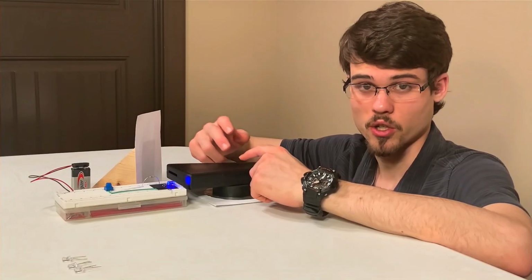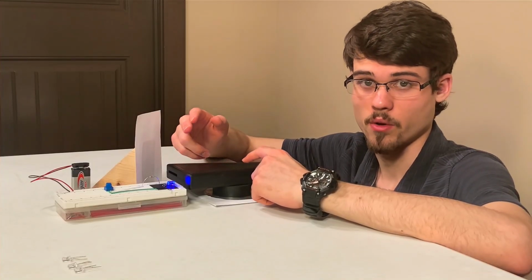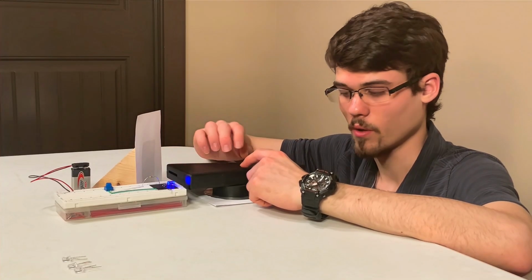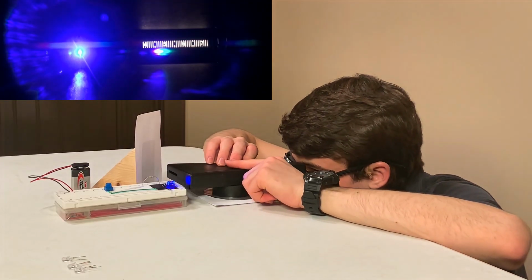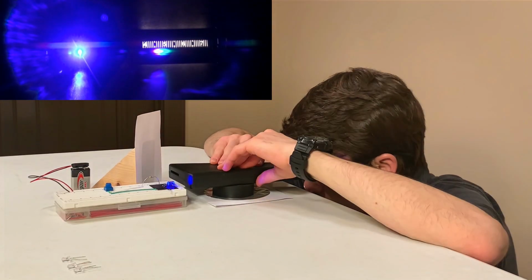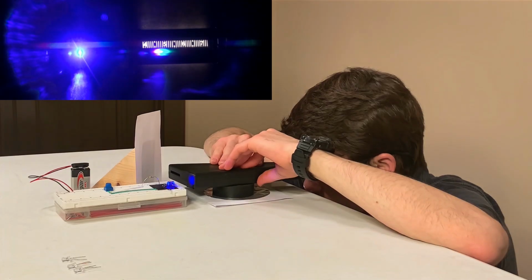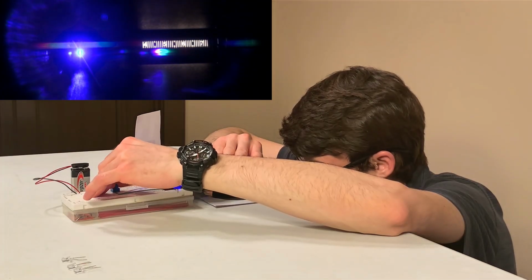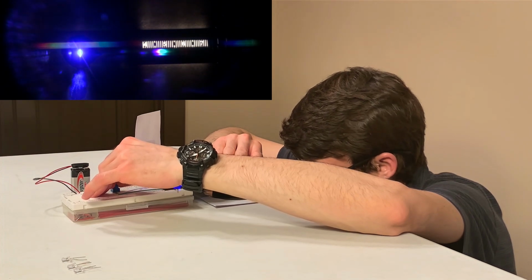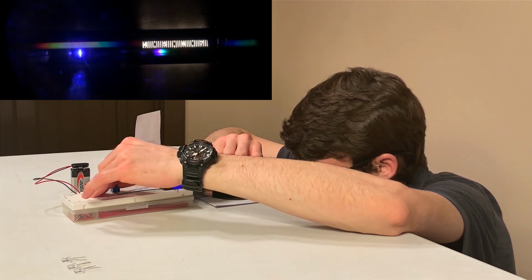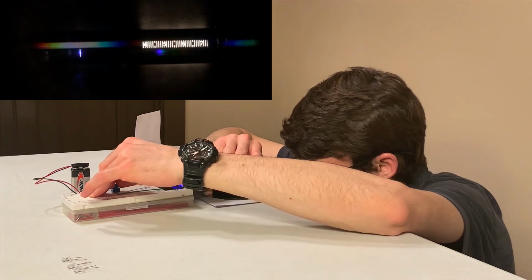Now to collect the data, just look through the spectroscope at the LED and then read the wavelength from the wavelength scale. So you want to line this up so the LED shines directly into the slit of the spectroscope. Then turn down the LED brightness with the potentiometer knob, and this will reduce the width of the smear of light and make it easier to get a single value.